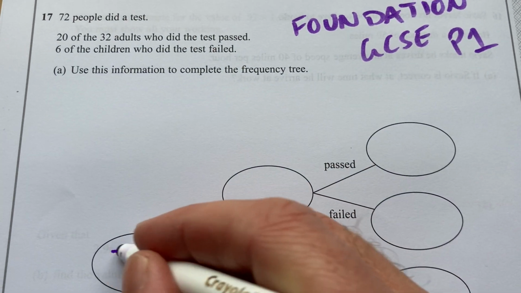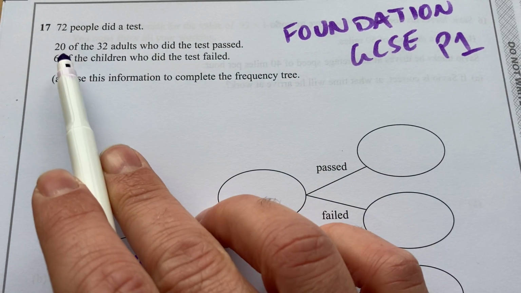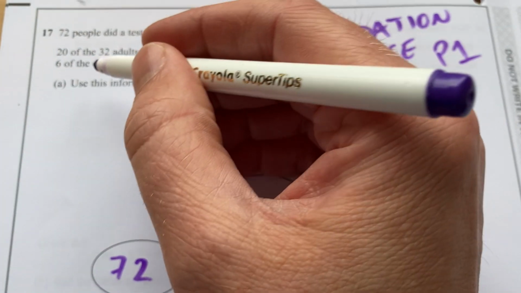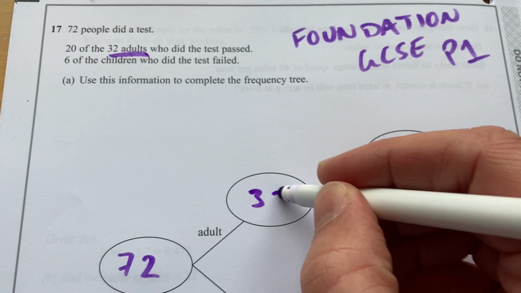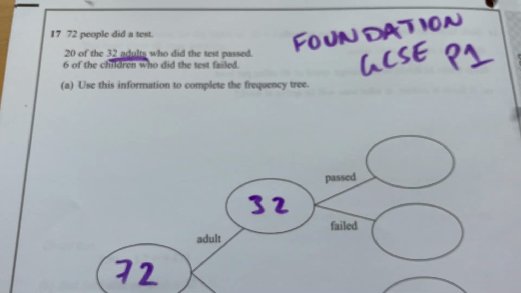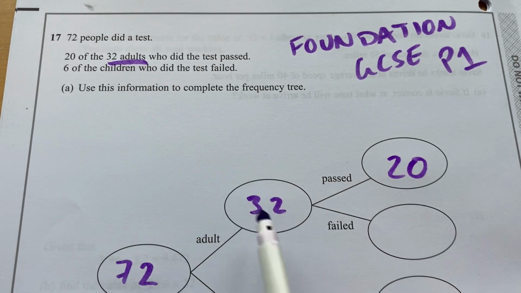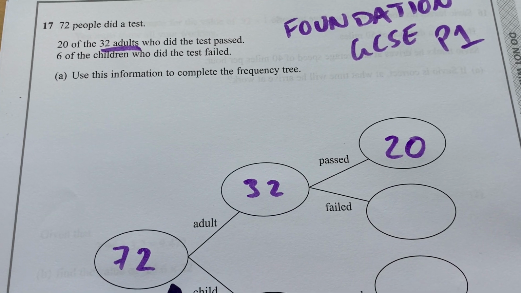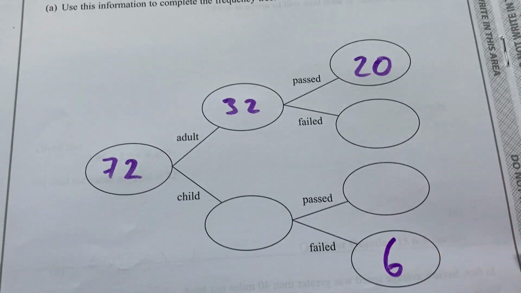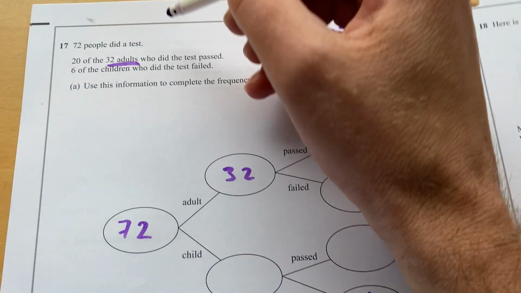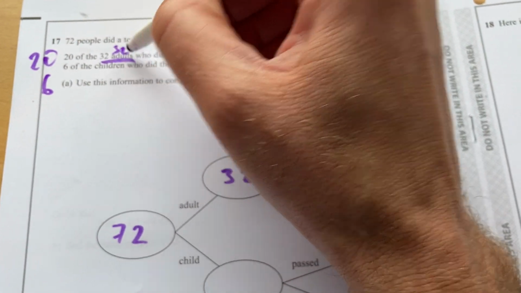So 72 goes there. Now we've got to interpret this: 20 of the 32 adults. So look at that clause there. 32 are adults and 20 of those passed. So it's understanding that 20 of the 32 adults, of the 72 in total. 6 of the children who did the test failed, so that goes there. So I've used all the pieces of information that they've given us: the 72, the 20, the 6, and the 32.